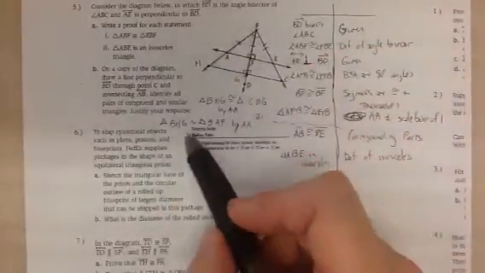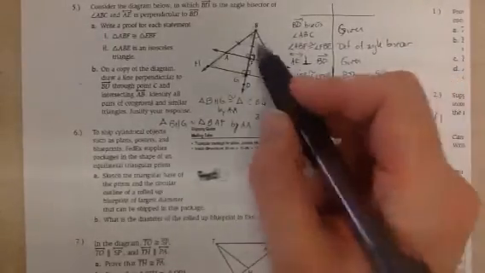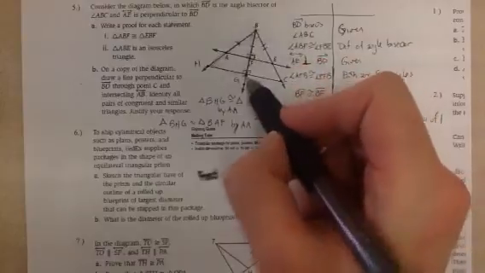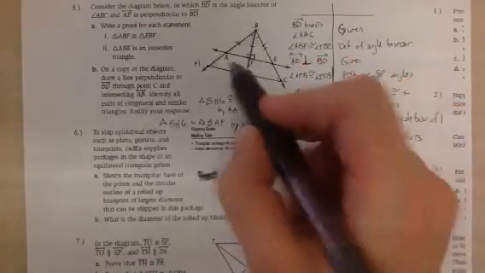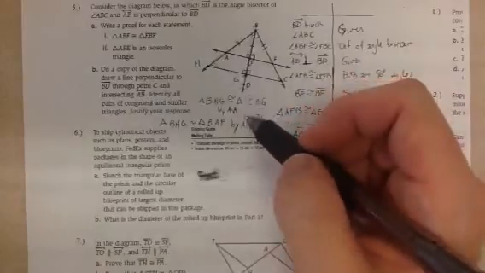That also means that BHG is similar to EBF. And because those two are congruent, these two smaller triangles are going to be similar to CBD as well. So there's a lot of similar triangles in here. By drawing that parallel line, you created some similar triangles.